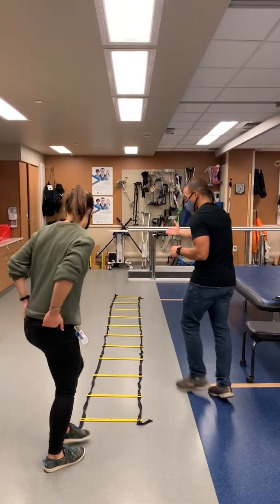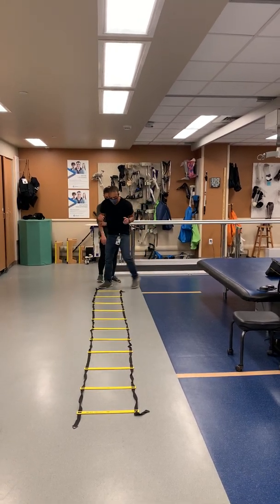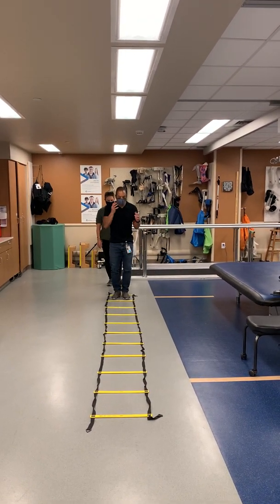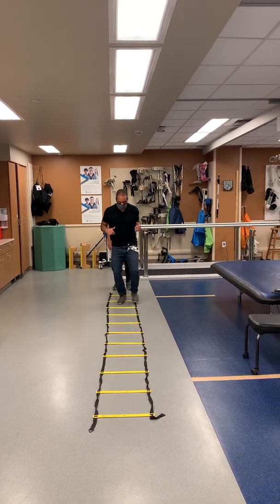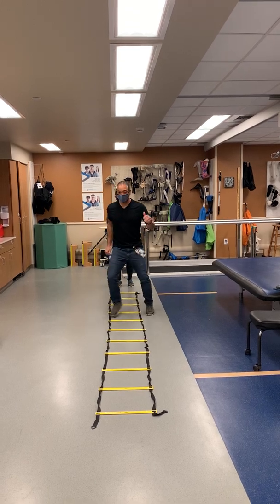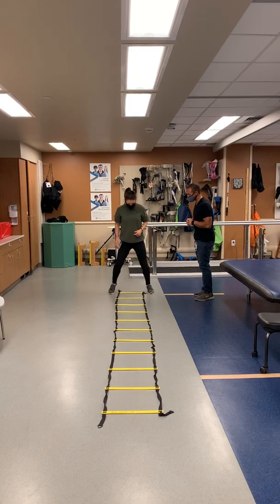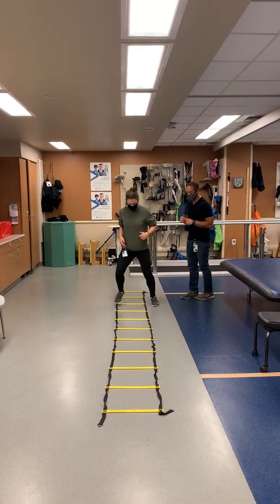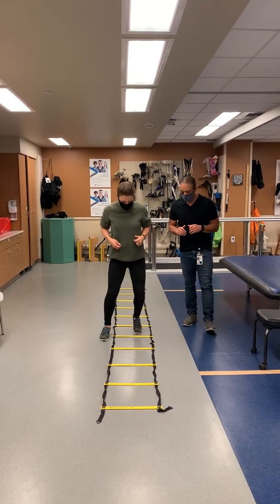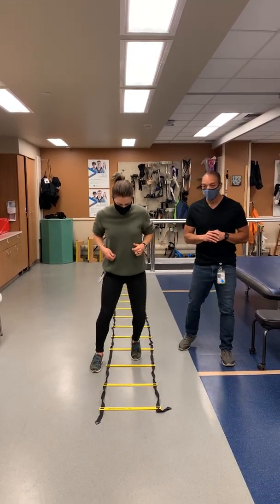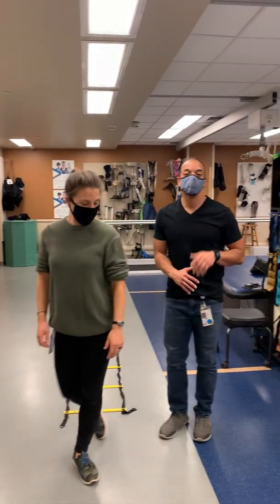So now, Rose, we're going to come back down to the beginning. And what I would like you to do is do that same movement pattern. And when your feet are in the box, I want you to count backwards by 3s, right? So 97, 94, 91, and so on. Okay. Whenever you're ready. 100, 97, 94, 91, 88, 85, 82, 79. Perfect. So Rose did a great job there.